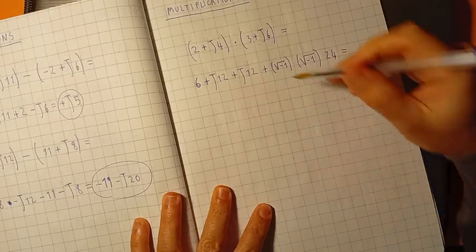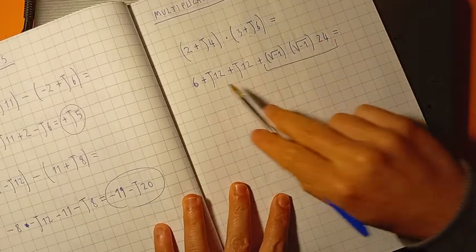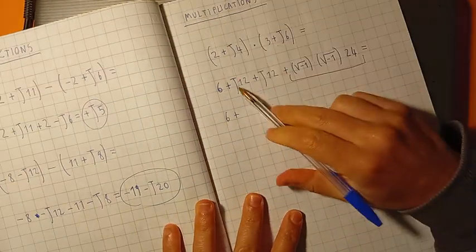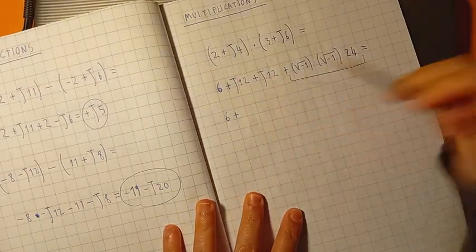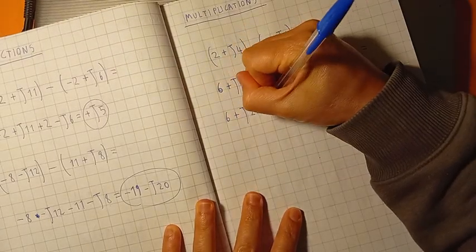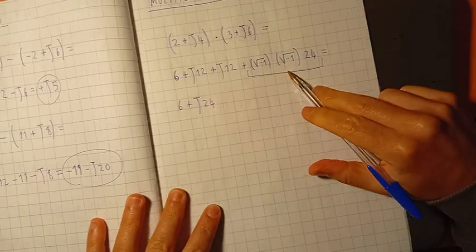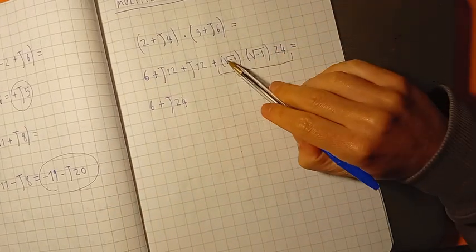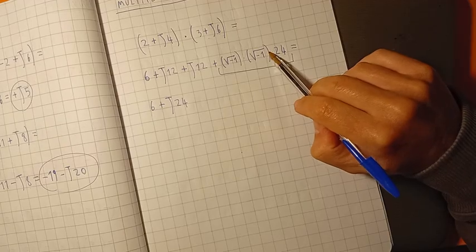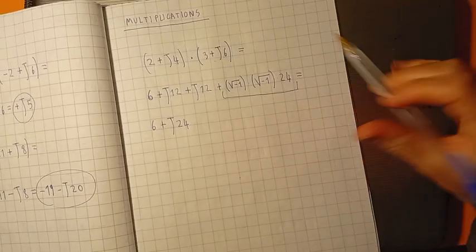So this is what we have now. What happens now? Well, first let's do this. Here we have 6 plus j12 plus j12, the result is plus j24. And here what happens? Well, square root of minus 1 multiplied for square root of minus 1, it is like doing this.